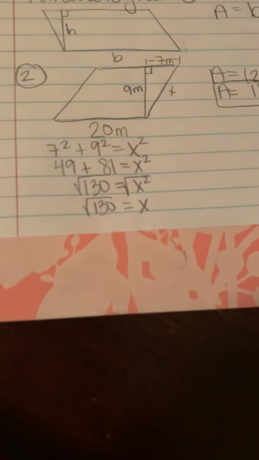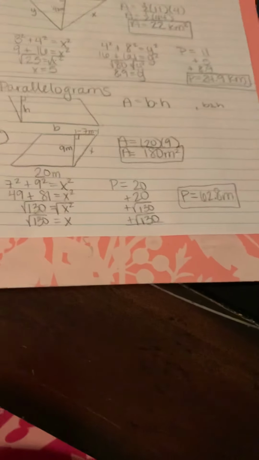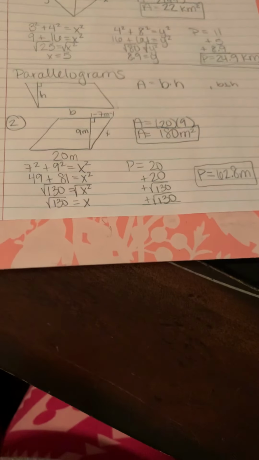So that gives me the perimeter of 20 plus 20 plus the square root of 130 plus the square root of 130. Okay, and we type that in our calculator and we add it all up and we get a total perimeter is 62.8 meters. And that is the information for the parallelograms.